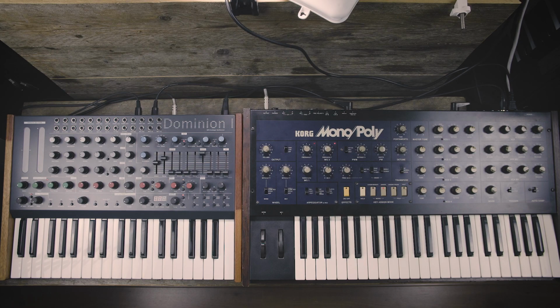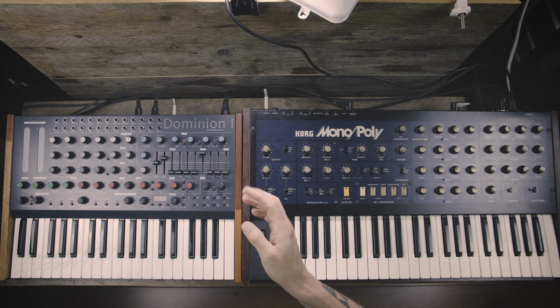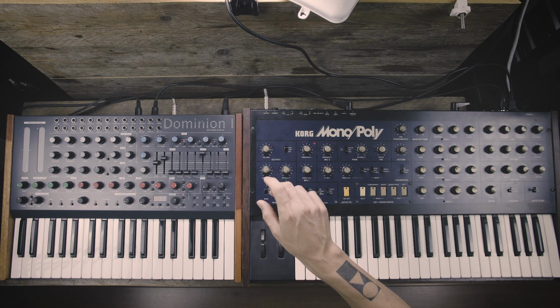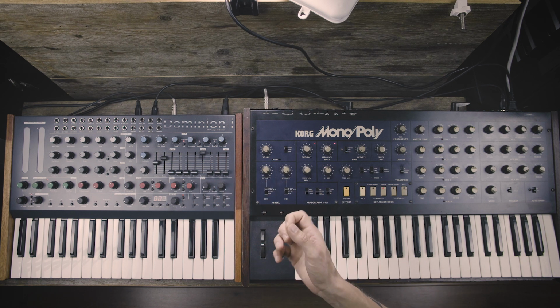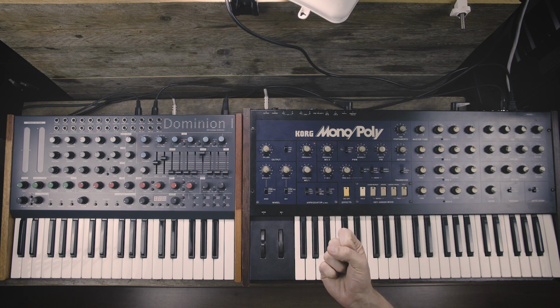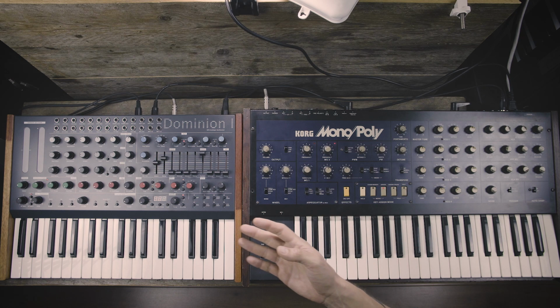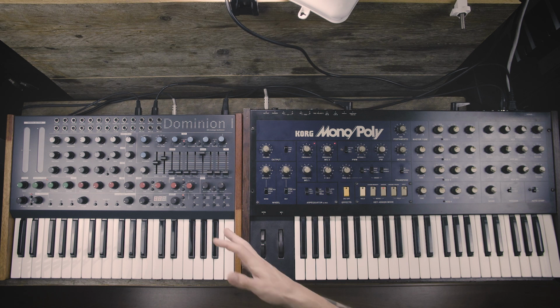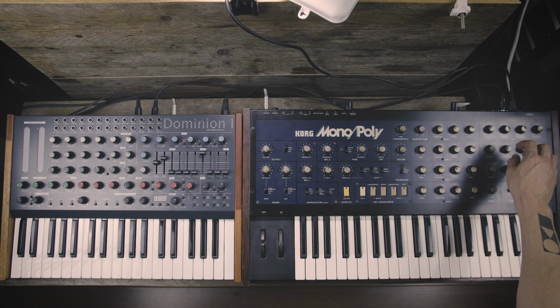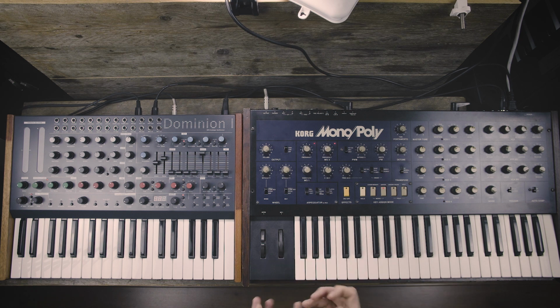And it's especially because if the Dominion is wet, it's on the border when the resonance starts to self-oscillate. And then when the resonance starts to self-oscillate, that oscillation signal is too loud, in my opinion. So it takes away the liquidity of the filter. But on the Monopoly, it's the same thing. It stays liquid with that higher resonance.